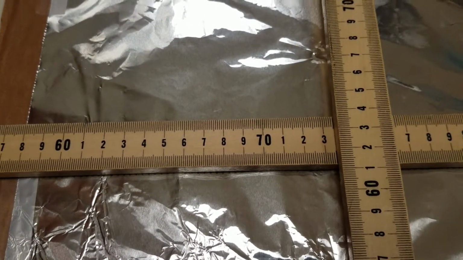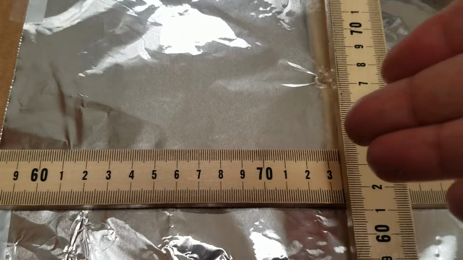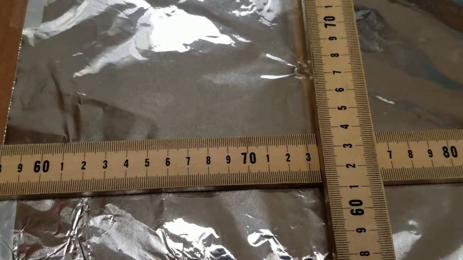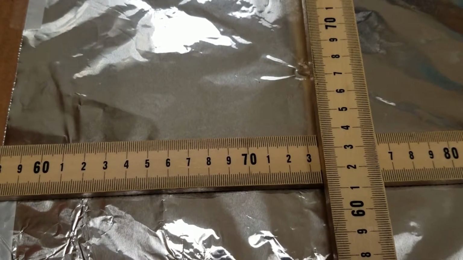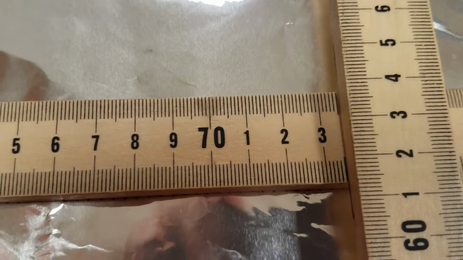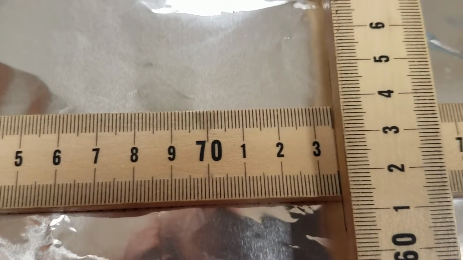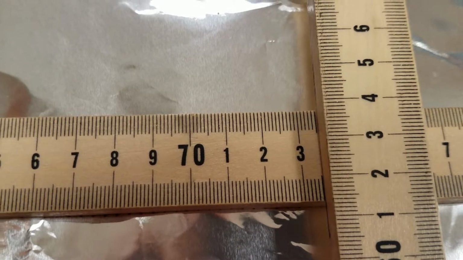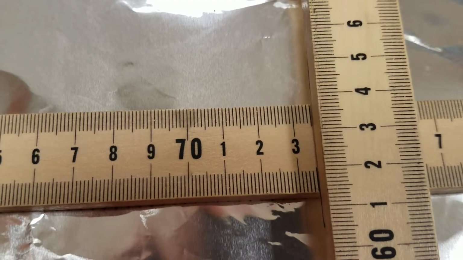So right where the second ruler crosses, right here, that is our horizontal distance, or our dx. I'm going to go in closer. I want you to figure out what that is. So right now this is in centimeters, but remember, for our calculations, it needs to be in meters.